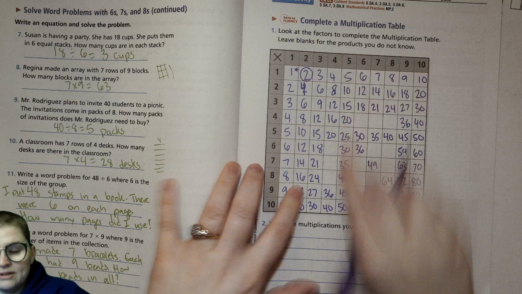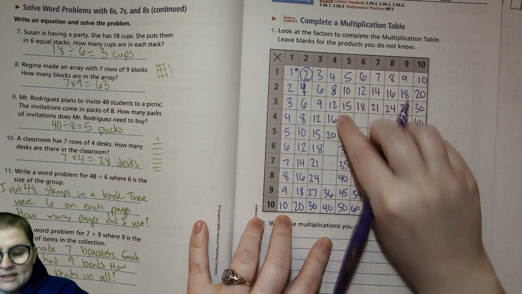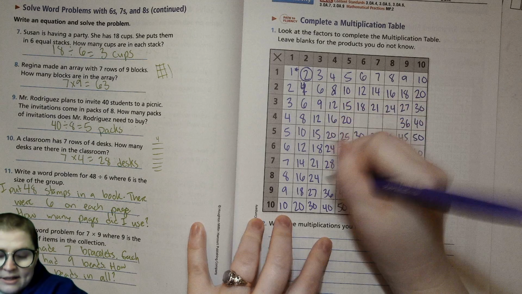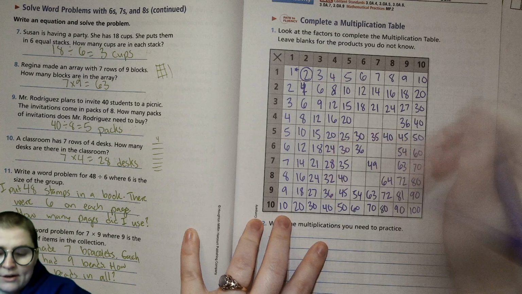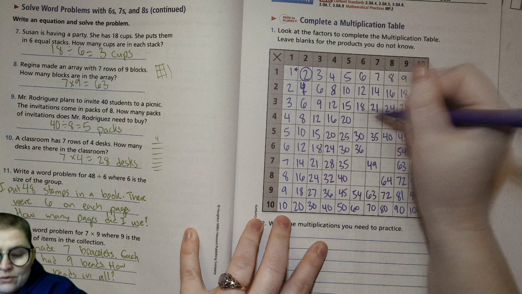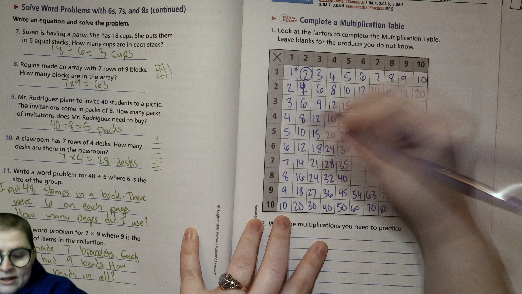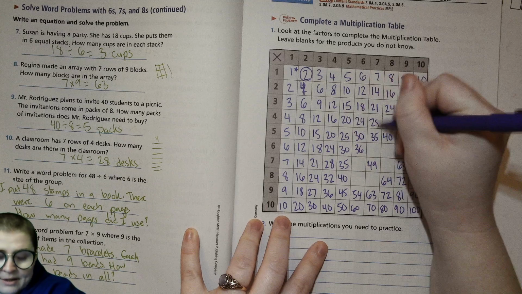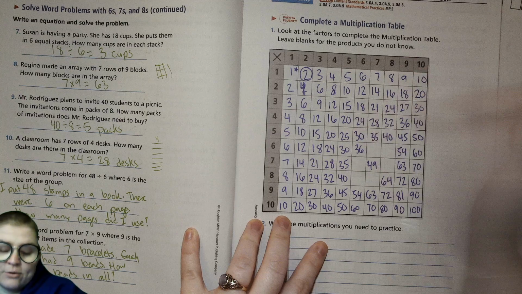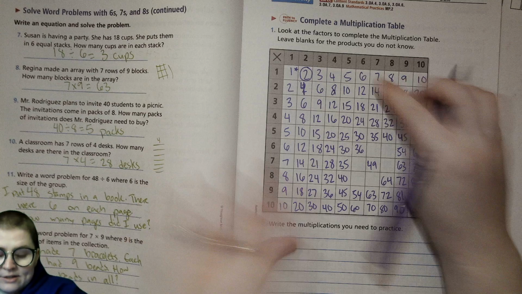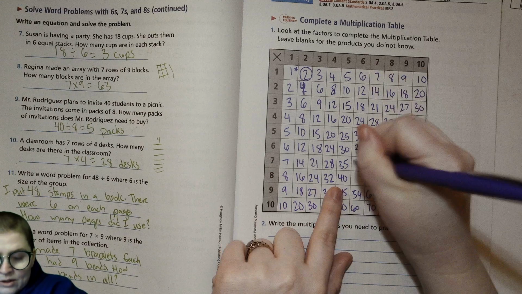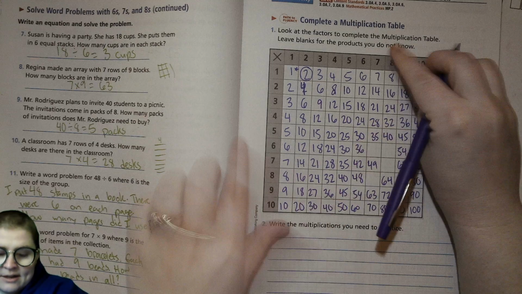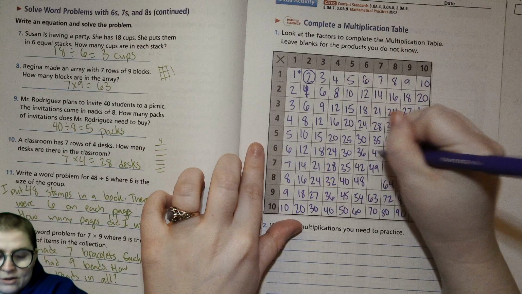Down the rest of our 4s, 4, 8, 12, 16, 20, 24, 28, and 32. Across the rest of our 4s, 4, 8, 12, 16, 20, 24, 28, 32, adding 4, right? And then let's go down our 6s. So 6 times 7 is 42, and 6 times 8 is 48. And then across our 6s, 42 and 48.